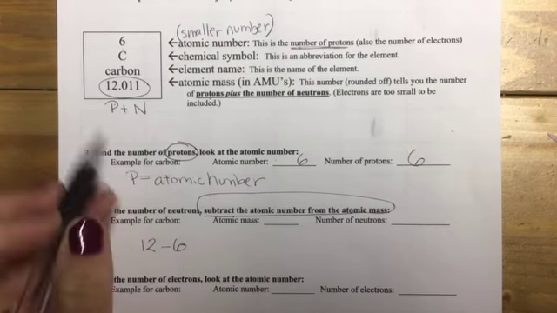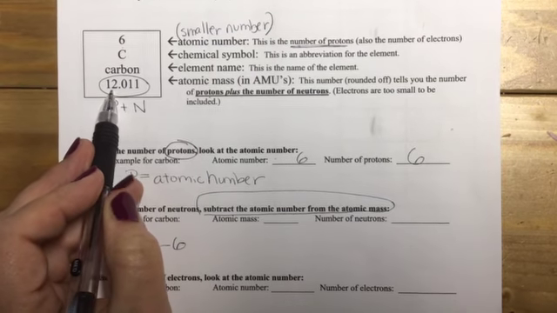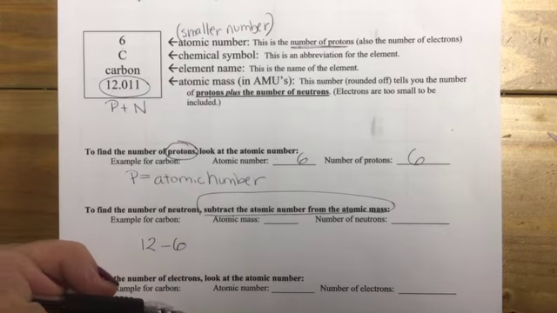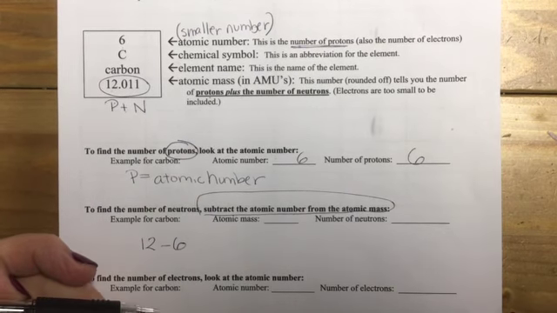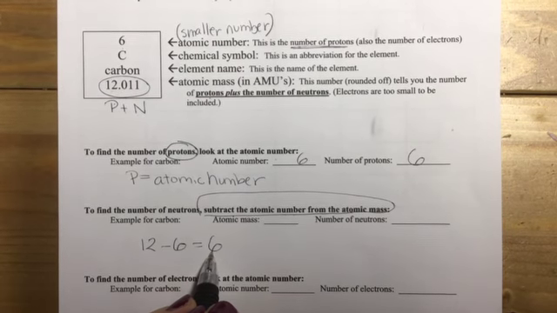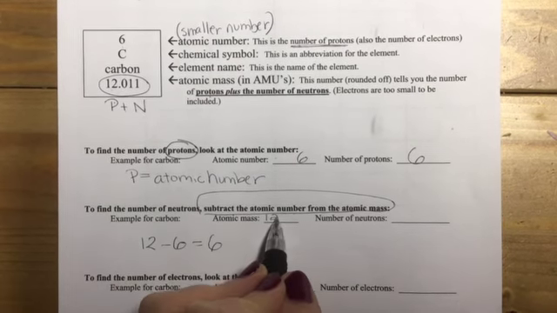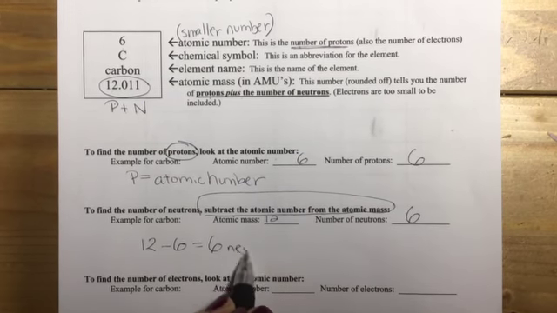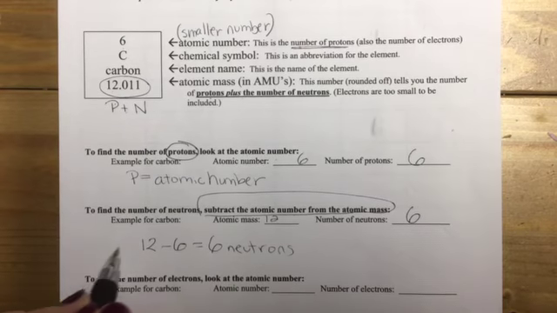So 12 minus 6. I am going to round this number to 12, okay? Because it makes it a lot easier. You are welcome to round these numbers. So just keep that in mind, all right? Equals 6. So the atomic mass in this case is 12, but the number of neutrons is 6. 6 neutrons, all right? So you subtract them.